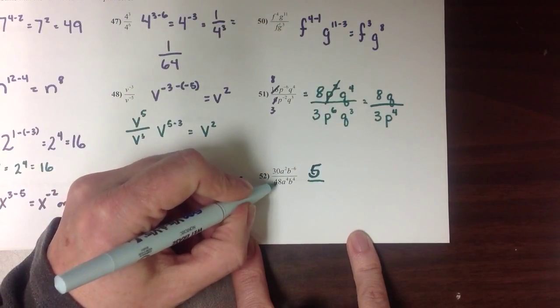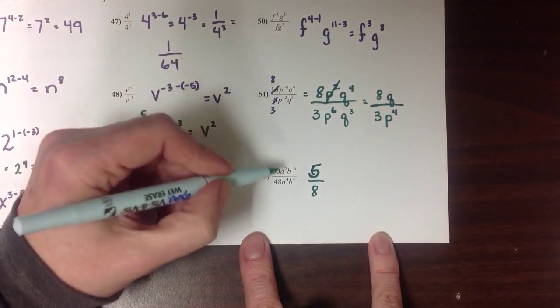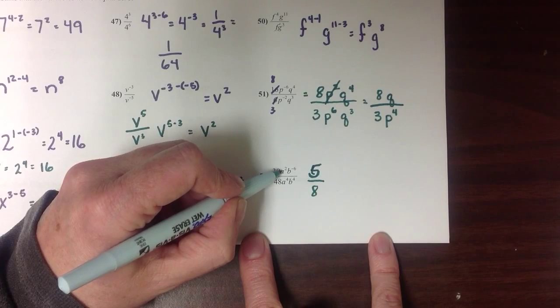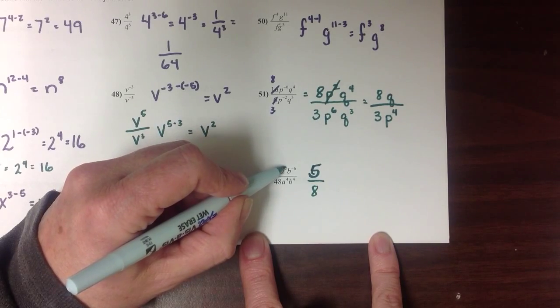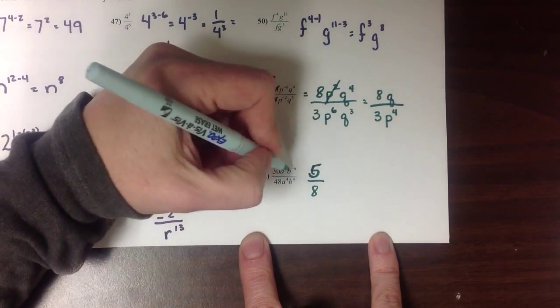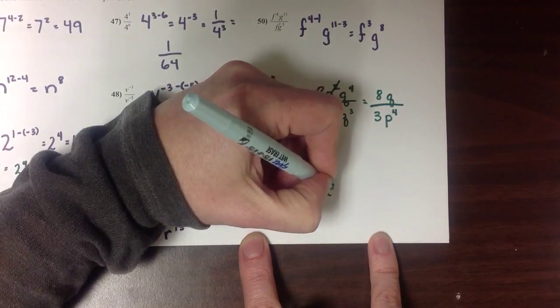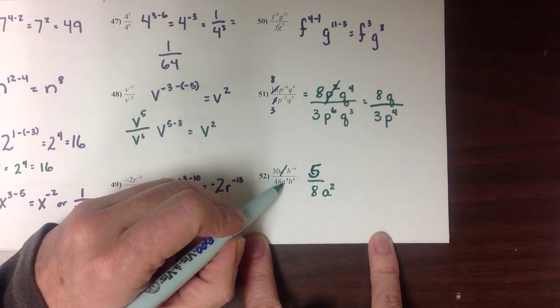The bottom, 6 goes into 48 8 times. My a's I can reduce right away. I had 2 of them on top and 4 on the bottom. So all of the top a's are going to go away. I'll be left with 2 on the bottom.